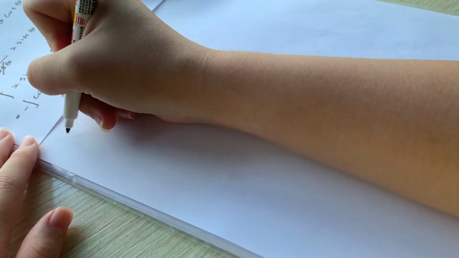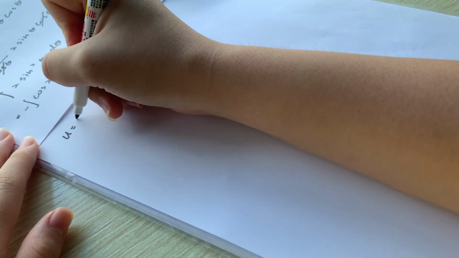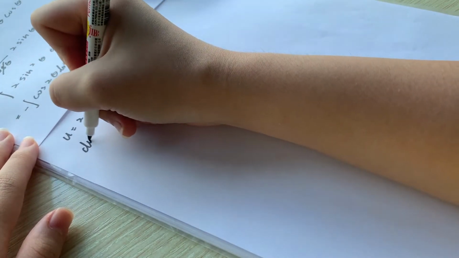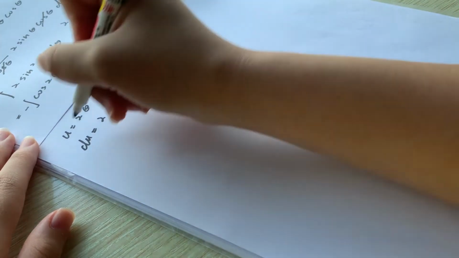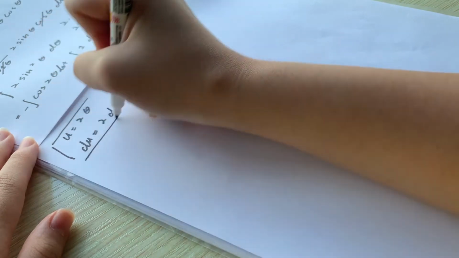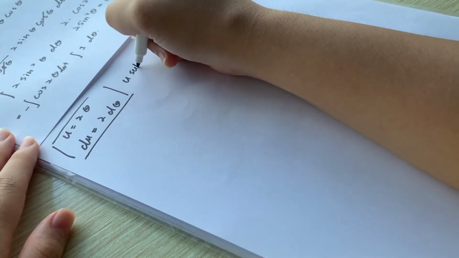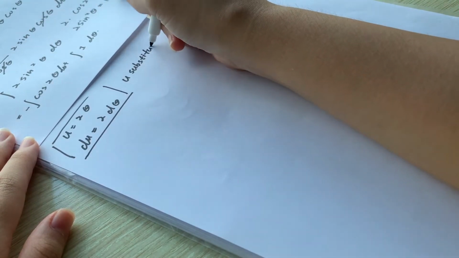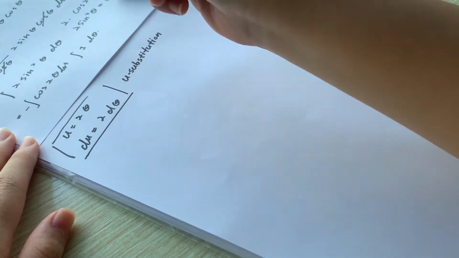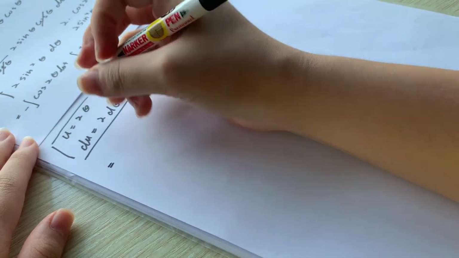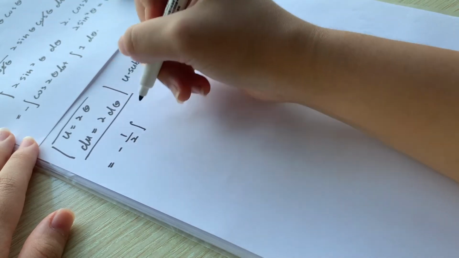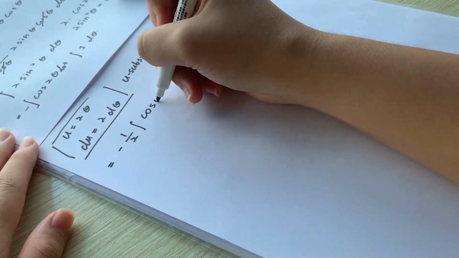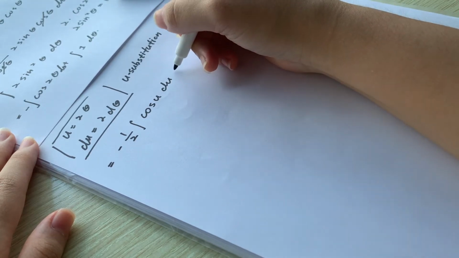To continue integrating cosine 2 theta, I set a variable u equals 2 theta, and so du, the derivative of u, will become 2 d theta. And for those who haven't learned this method yet, it's called u substitution. By substituting 2 theta with u and d theta with du, I get negative half integral of cosine u du.